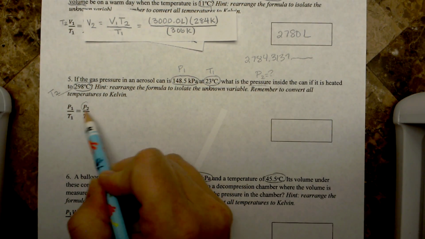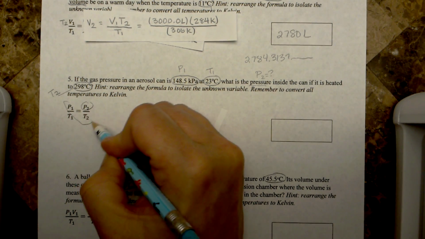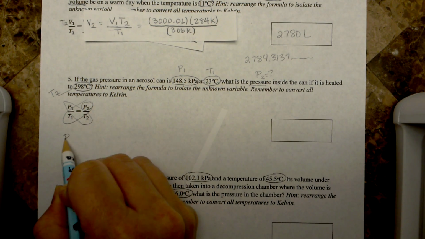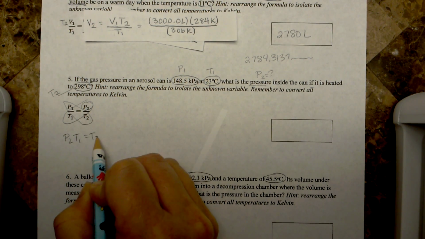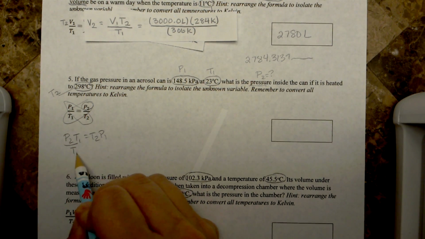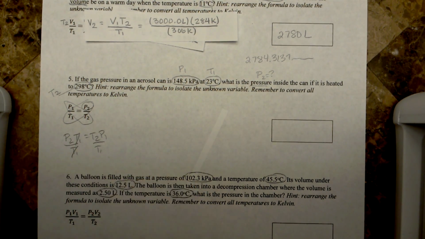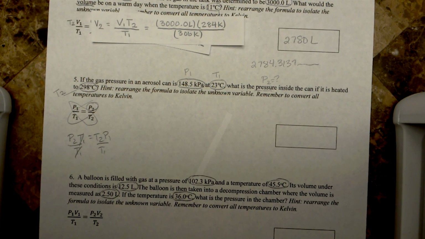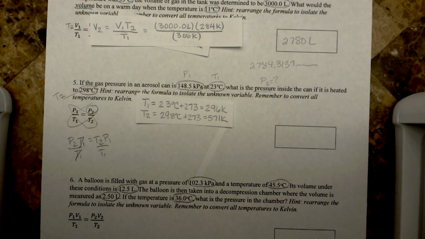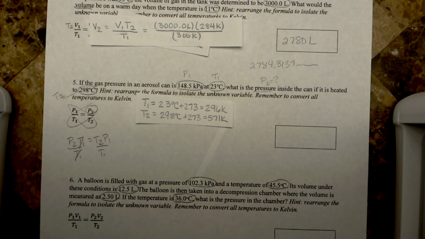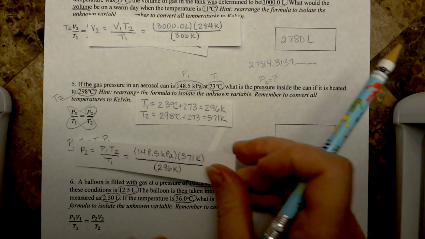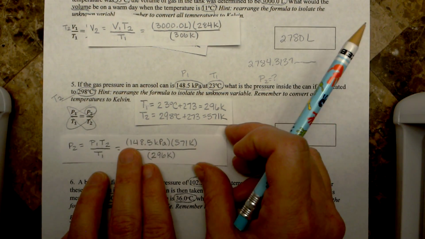So this is what we want to have by himself. If you use the little butterfly technique that you may have learned, then you would know P2T1 is equal to T2P1, but we want to get P2 by himself, so we have to divide by T1 so that it can be by himself. Now, don't forget that we need to convert our temperatures into Kelvin, and so these were the correct Kelvin temperature conversions.